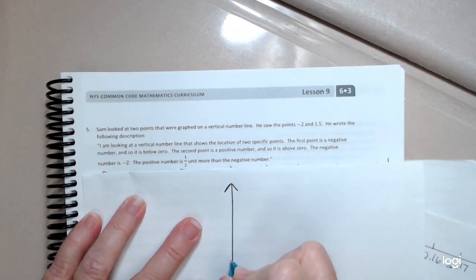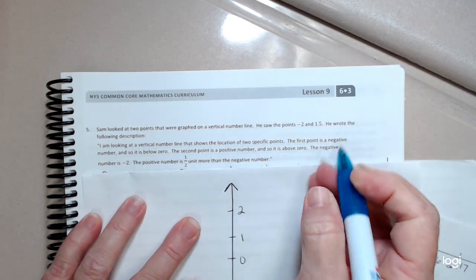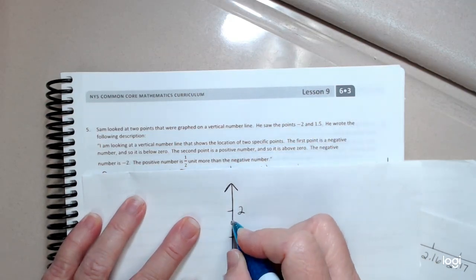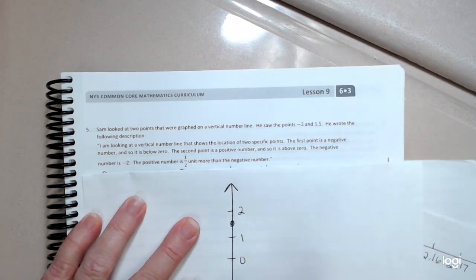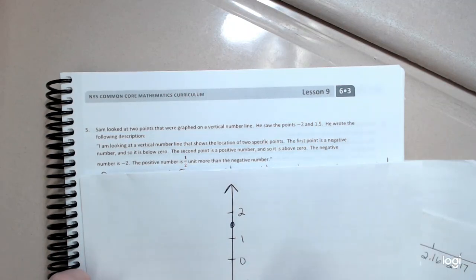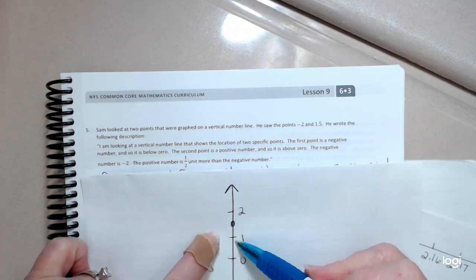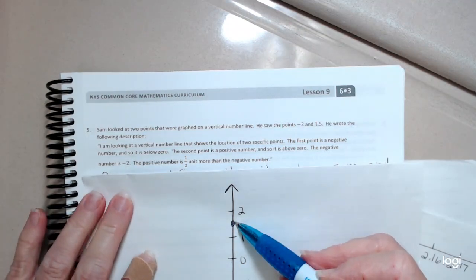Okay, so let me go ahead and put here's my 0, 1, 2, I have 1.5, so 1.5 would be right here, and then -1, -2, all right, and -2, start at 0, go down 2. So he saw these 2 points, start at 0, -2, and up +1.5. So he wrote the following description.